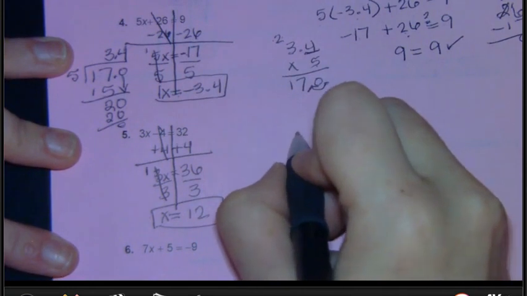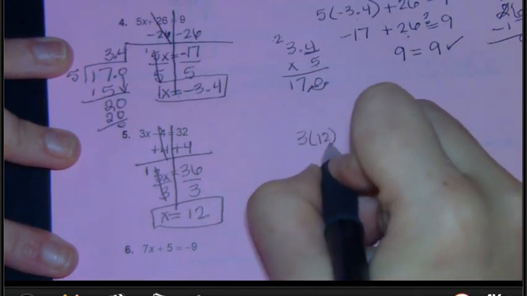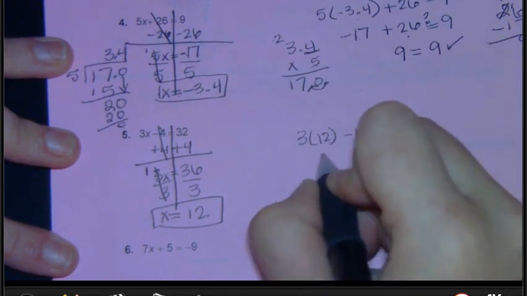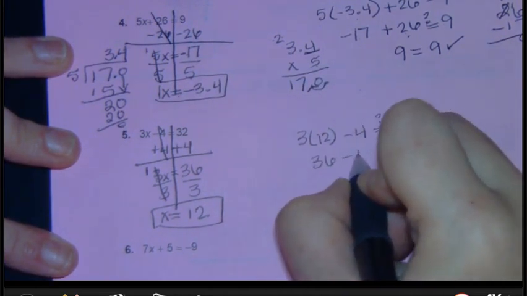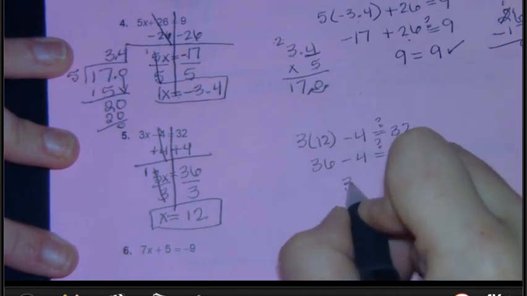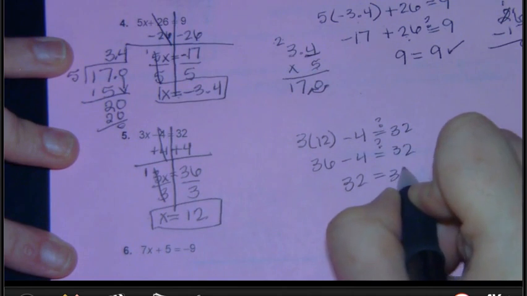Let's double check our answer. 3 times 12 minus 4, does it equal 32? 3 times 12 is 36. And is 36 minus 4 equal to 32? It is.